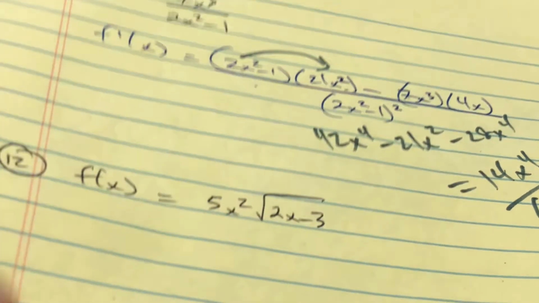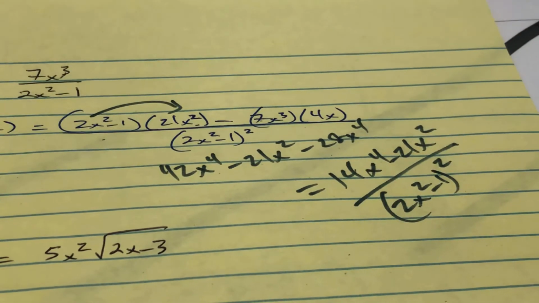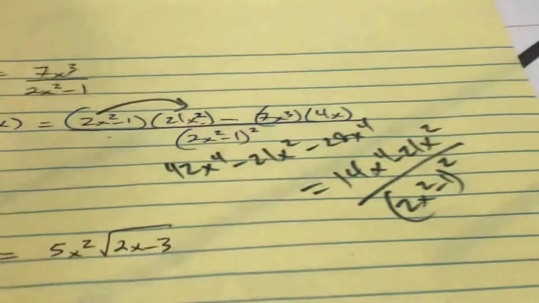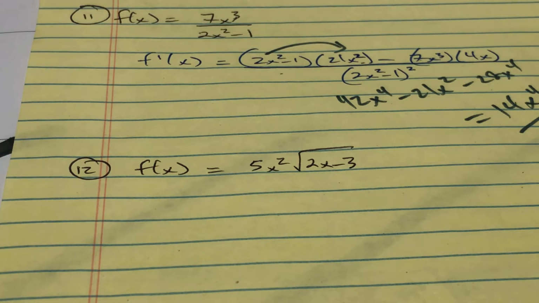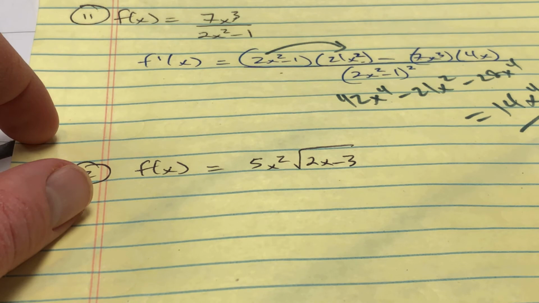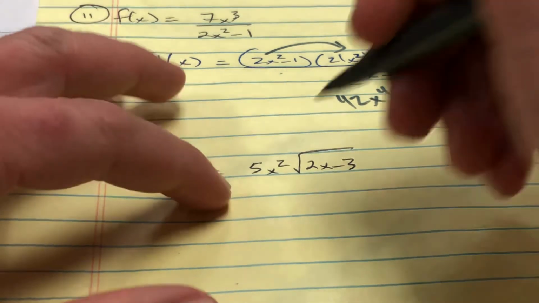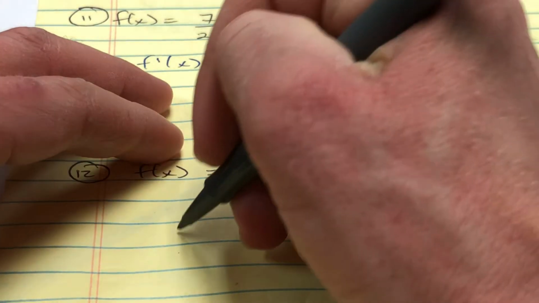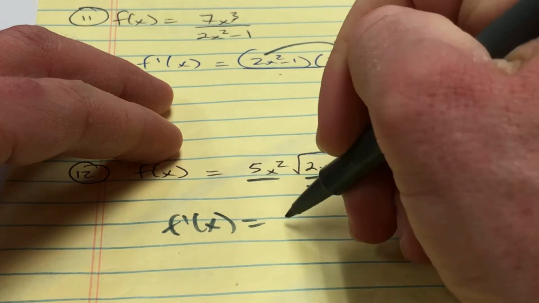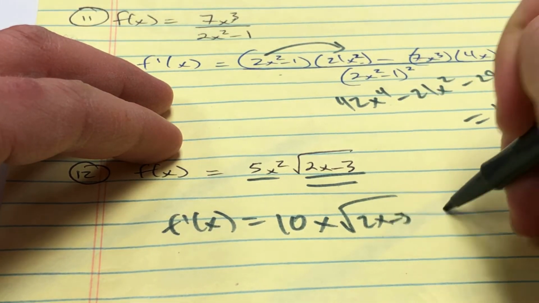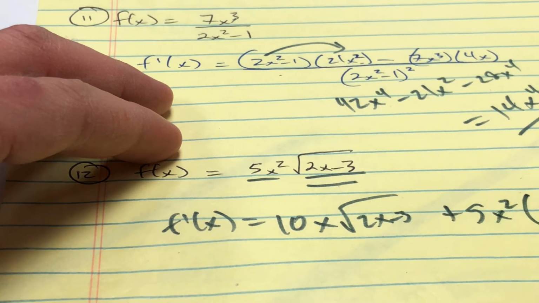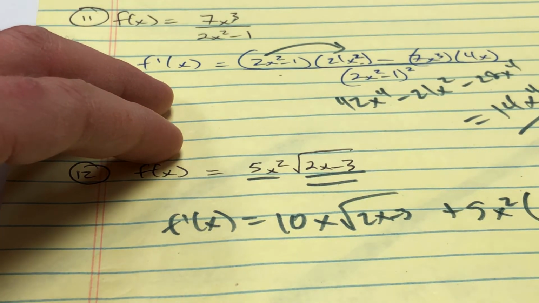All right. On number 12, we got the product rule here. 5x squared times the square root of 2x minus 3. Product rule says derivative of the first times the second. So 10x, that's derivative of the first, times the second, plus the first function. Now the derivative of the second is as follows.